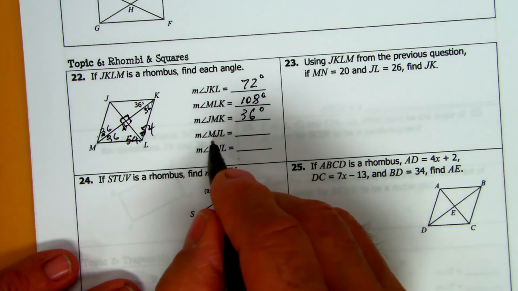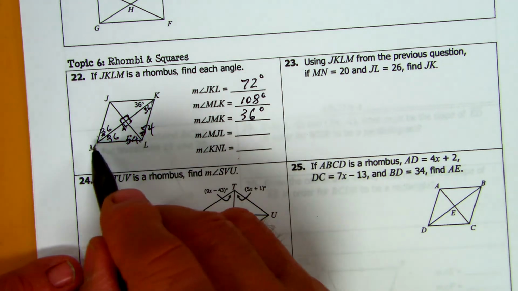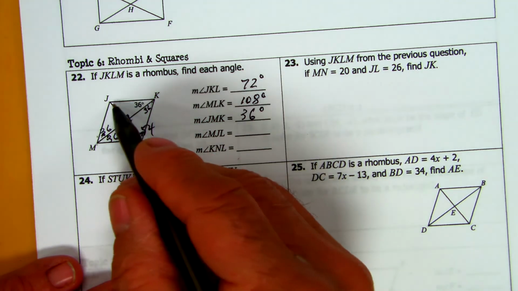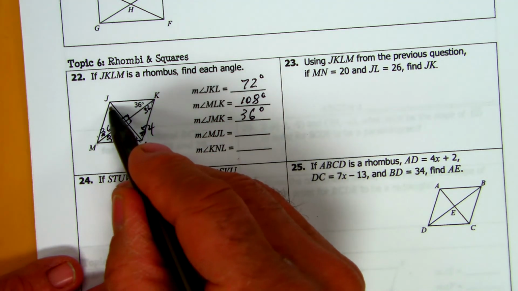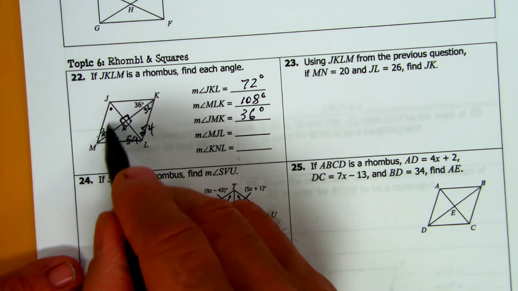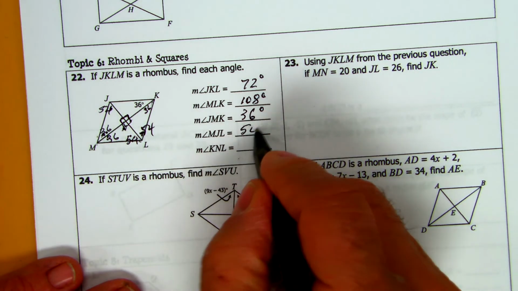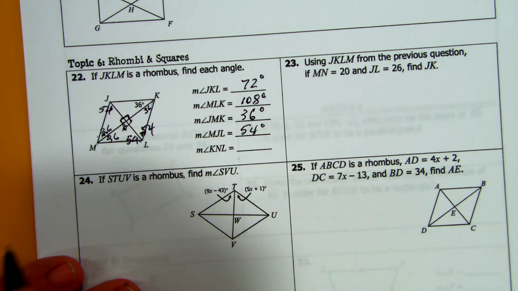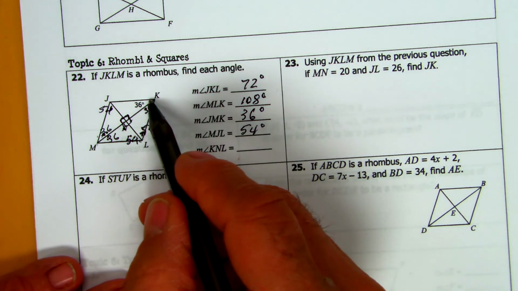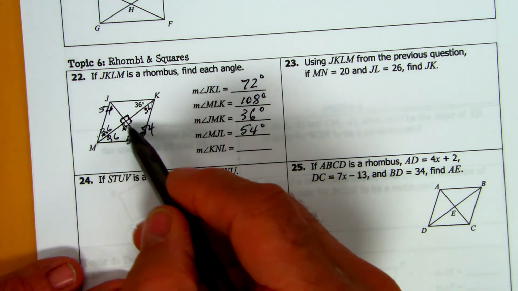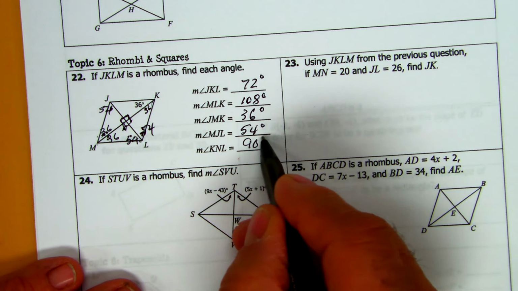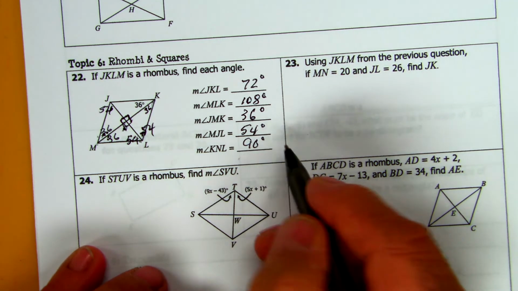The measure of angle MJL, this angle right here. Again, if it's 36, this has to be 54. So that's 54 degrees. Now, angle KNL, 90 degrees. Okay, so that's your angles.